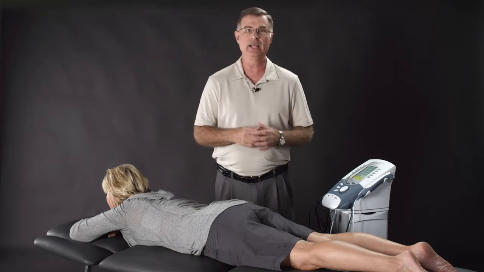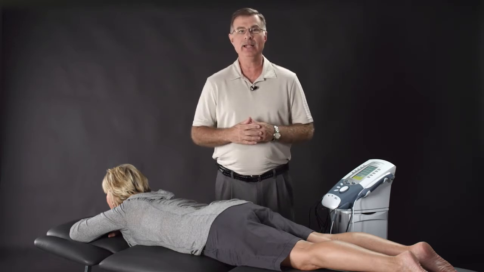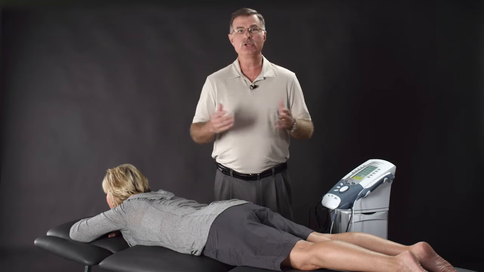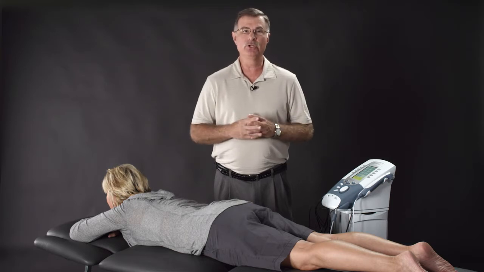The pre-modulated current is using one channel where we create the interference waveform in the machine and then we place it in the body. This gives us a larger treatment area and we do it with two electrodes. Now, let's get started and show you how to treat the low back using interferential.